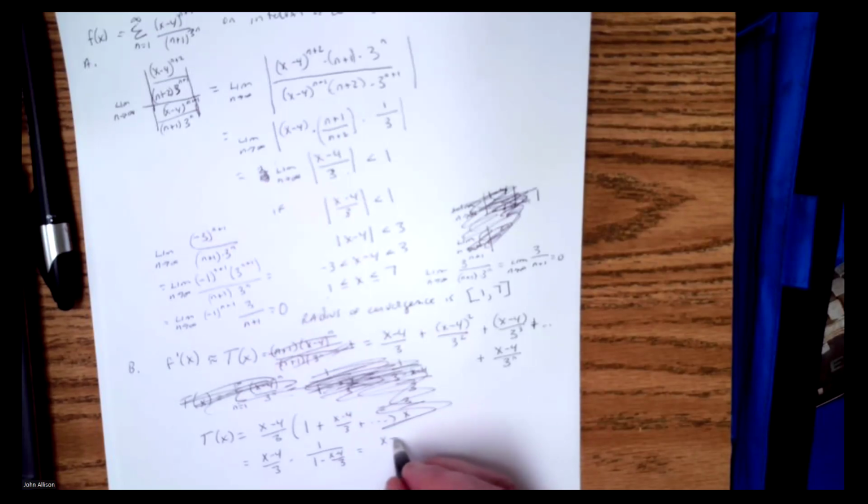Now we're going to get there. (x minus 4) over 3 times 1 over 1 minus (x minus 4) over 3. That's going to equal (x minus 4) over 3 times 1 over 3 minus (x minus 4) over 3.